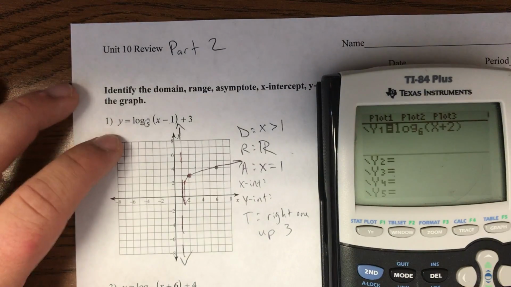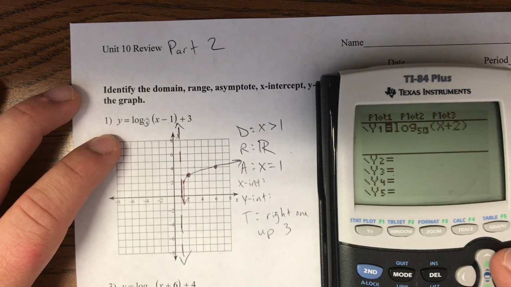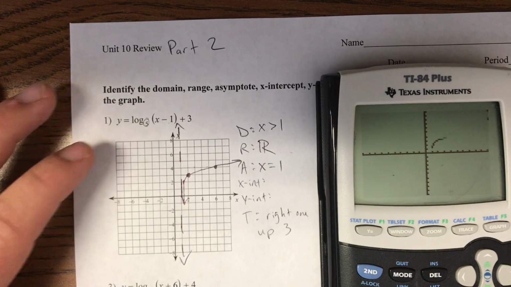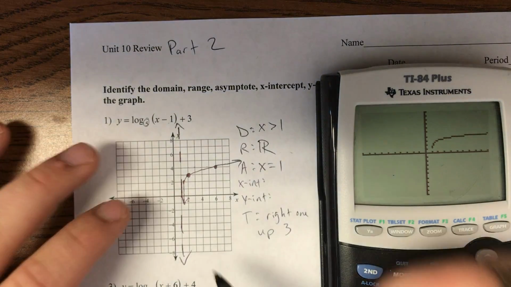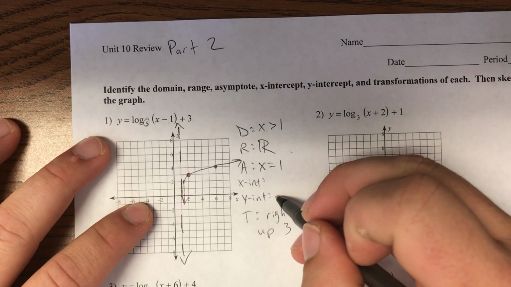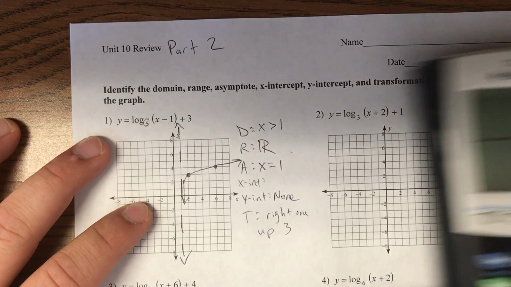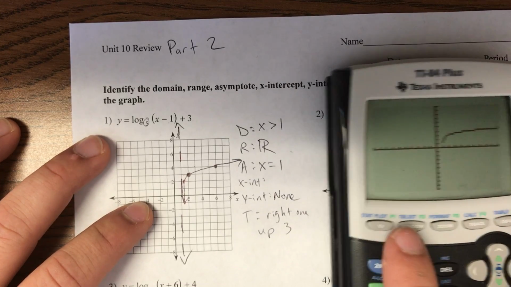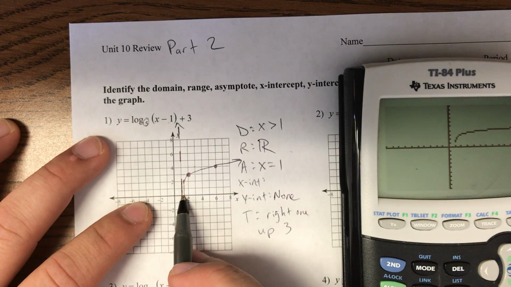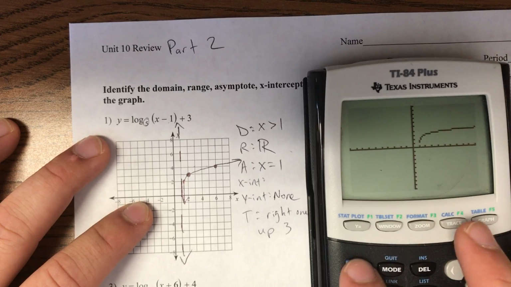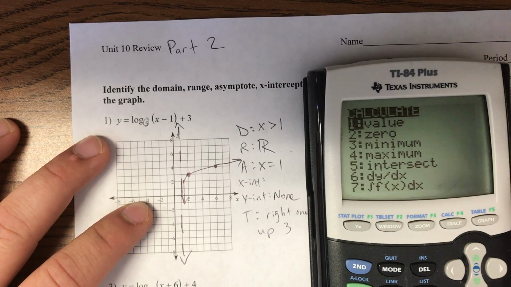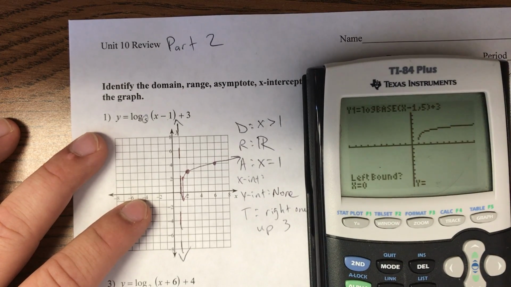And now in my calculator, I'll put in log base 5, x minus 1, plus 3. I'll graph it. This one never hits the y-axis, so there is no y-intercept. But then to find the x-intercept, it's this intersection right here. It's between 1 and 2. I don't know exactly where it is. We'll go into second trace. That second option is the 0. That means x-intercept.